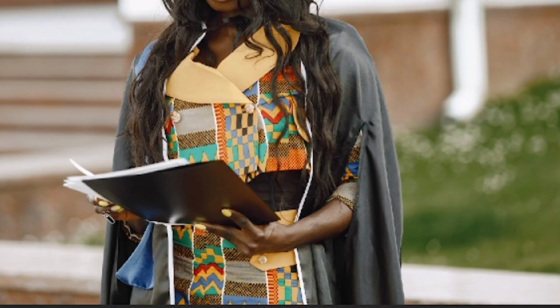And then let's say, for instance, I want to select what she's holding. If I click here, it selects the bright area of the book she's holding, but if I click here, it selects just a portion. Yeah, so that's how the magic wand works.